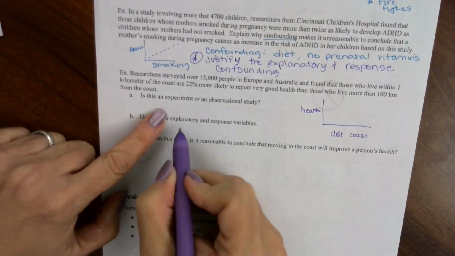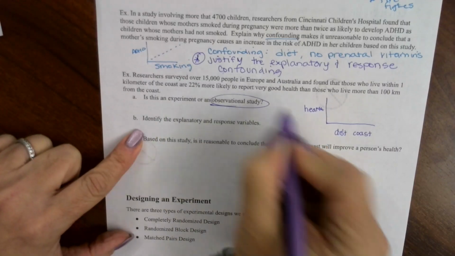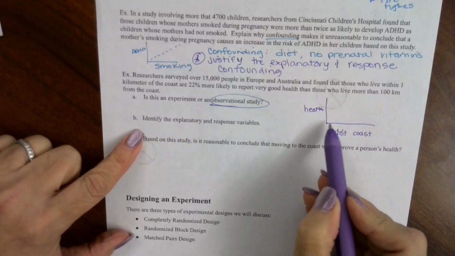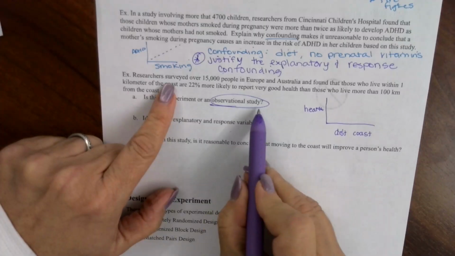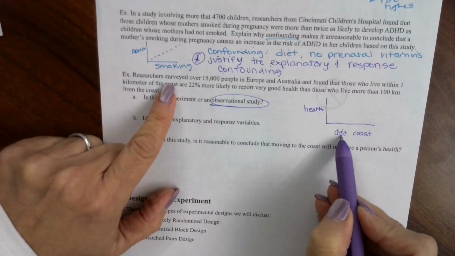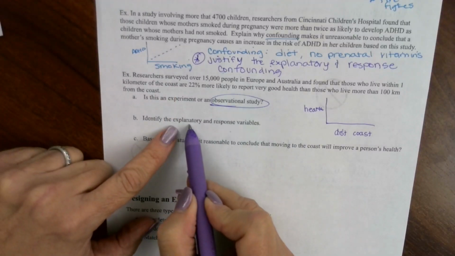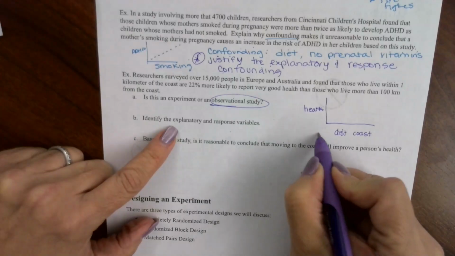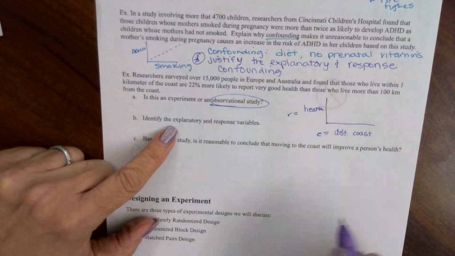So is this an experiment or an observational study? Well, this is just an observational study. We're not changing anything here. We're just going out and surveying people. So this is just a study. If we said we're going to move people to the coast and move people inland and do something, well, that would be an experiment. But this is just a study. So explain the explanatory. Well, the explanatory is going to be the distance to the coast, and the response variable is going to be their health.